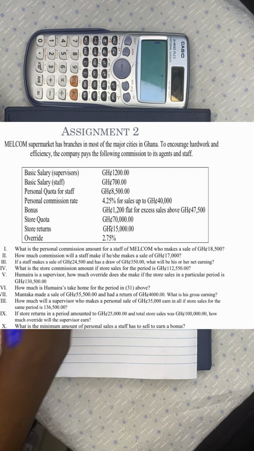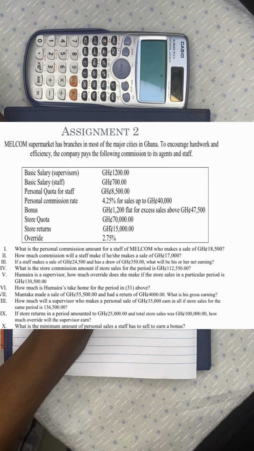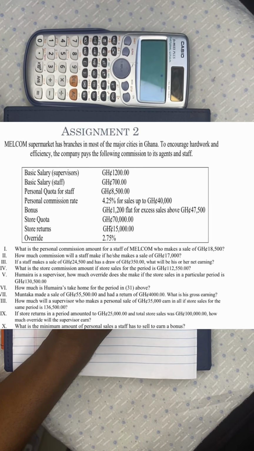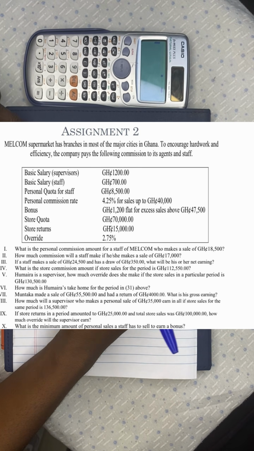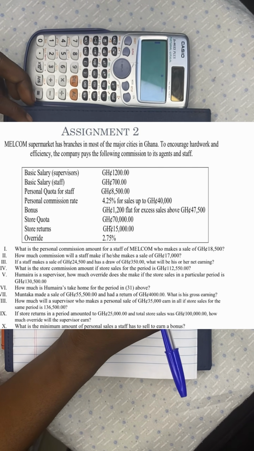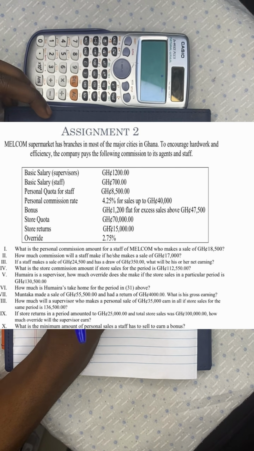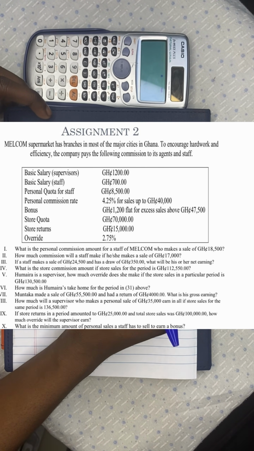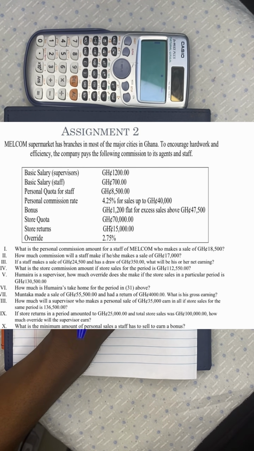So when you are calculating for override, you use the store sales, the store returns, and the store quota, right? We have the store quota in the question already. Now they said the store returns amounted to 25,000 instead of the 15,000 in the question, and the store sales within that period is 100,000.